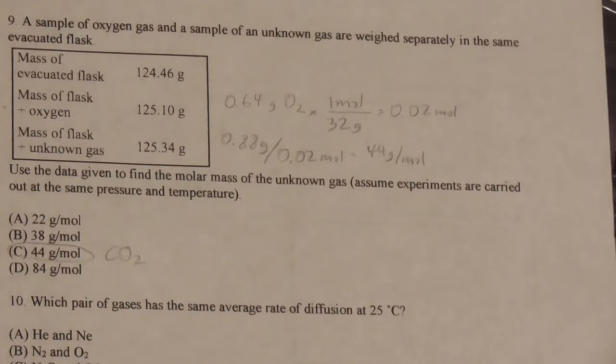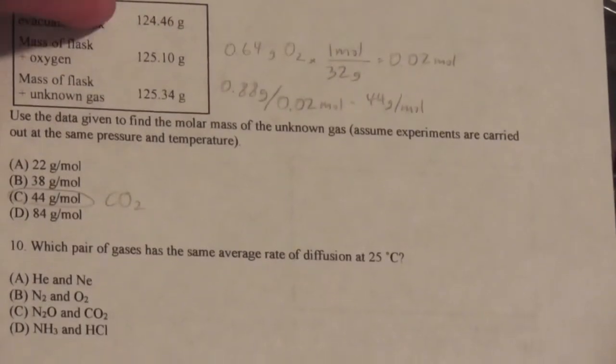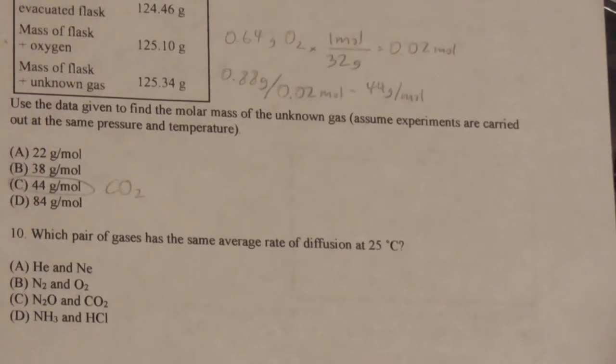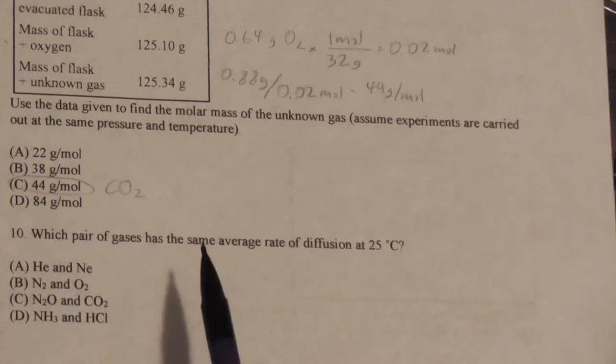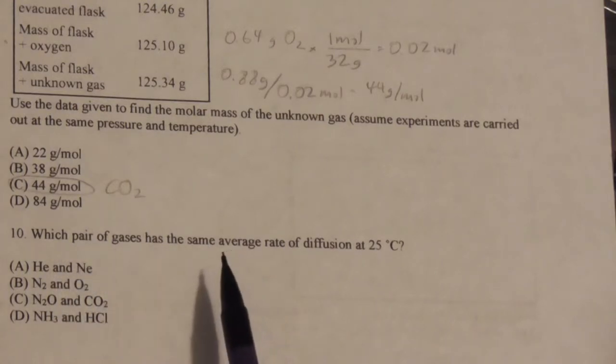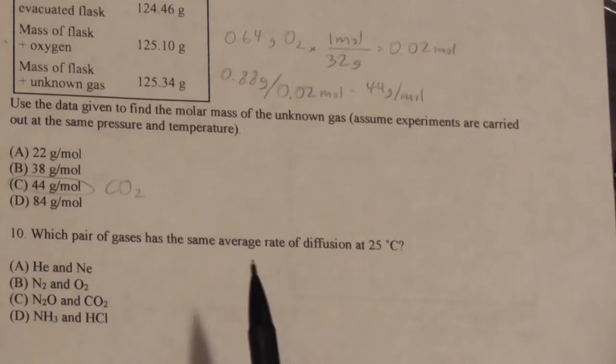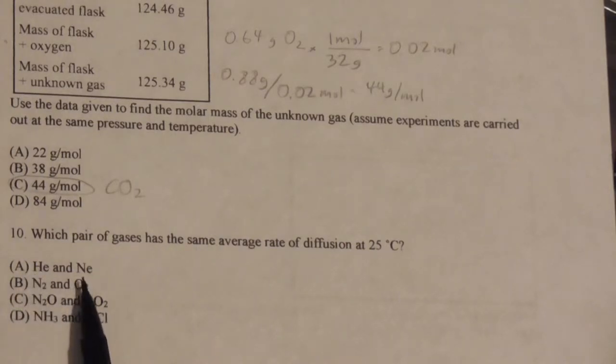Now the very last one at the bottom here, which pair of gases has the same average rate of diffusion at 25 degrees Celsius? The 25 degrees Celsius is just to establish that these are two things that are gases at this temperature, although all of these actually are gases. If you remember, this is another Graham's law problem. Graham's law states that basically gases with the same molar mass are going to have the same rates of diffusion. So helium and neon, helium is 4, neon's around 20. That can't be, they can't be equal.